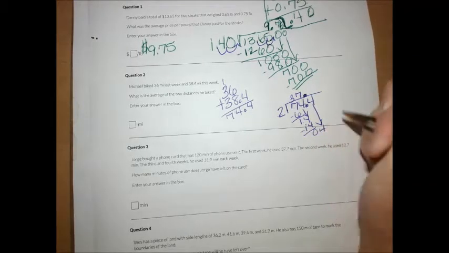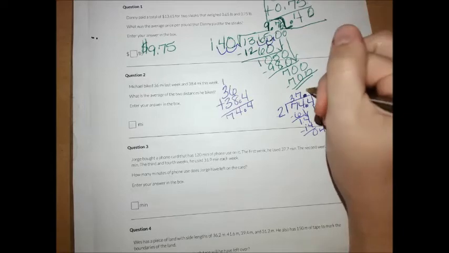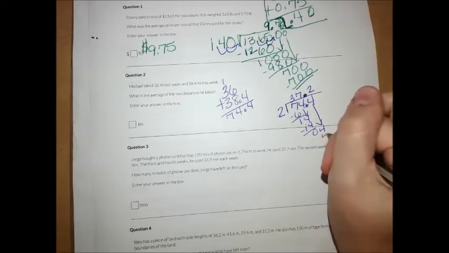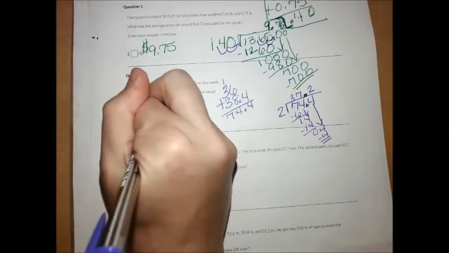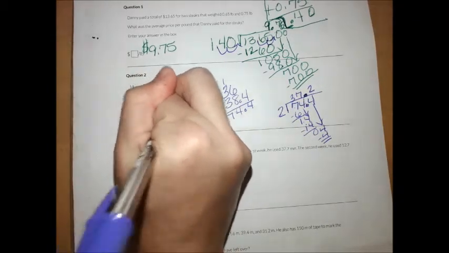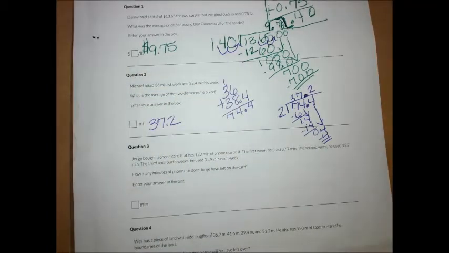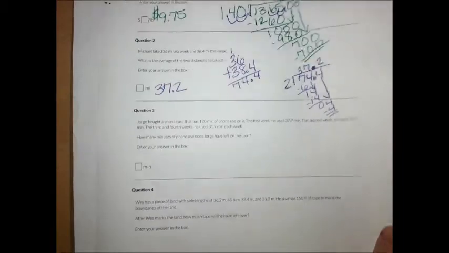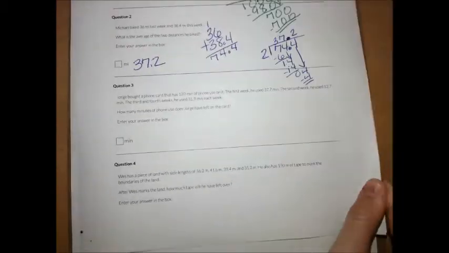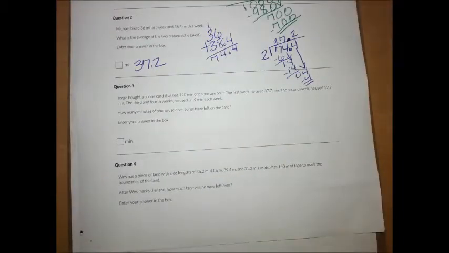Number 3, George bought a phone card that had 120 minutes of phone use on it. The first week he used 37.7 minutes. The second week he used 12.7 minutes. The third and fourth week he used 31.9 minutes each week. How many minutes of phone use does George have left?